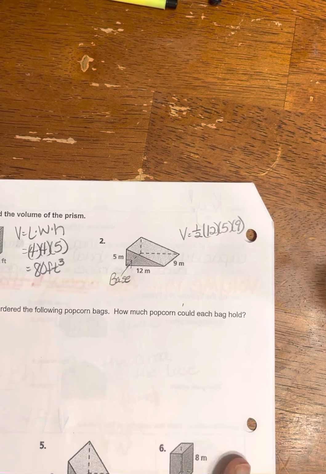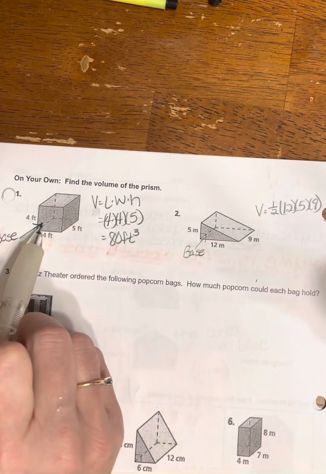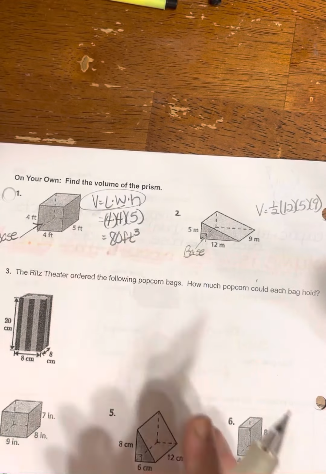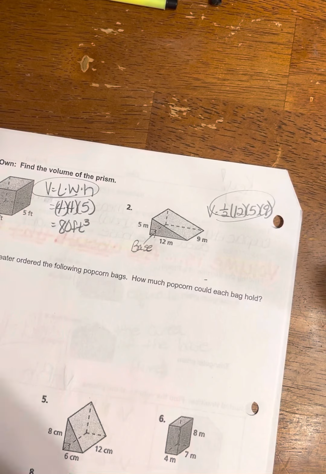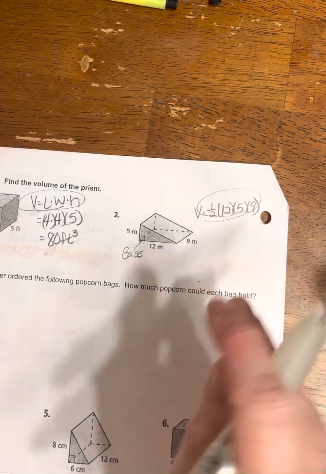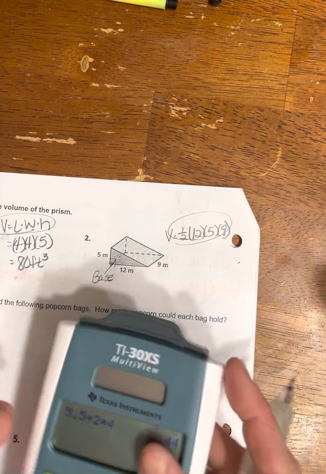So basically, guys, let's just be real. You're doing length times width times height, or 1/2 length times width times height. If it's a square, you're doing length times width times height. If it's a triangle, you're doing 1/2 the length times width times height. So, 1/2 of that.